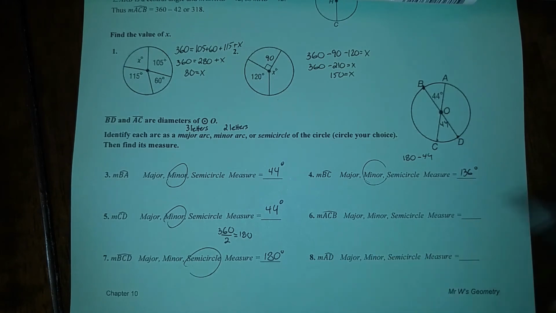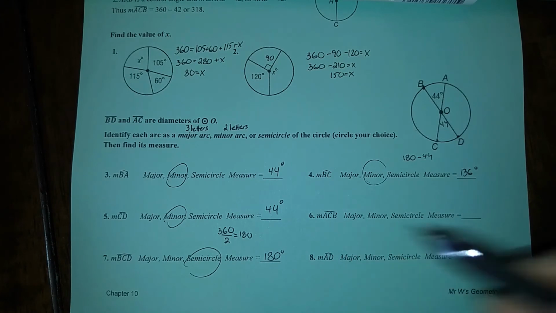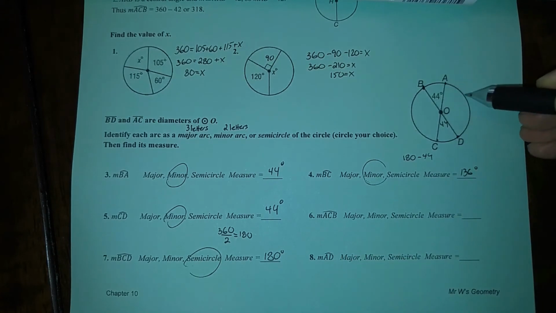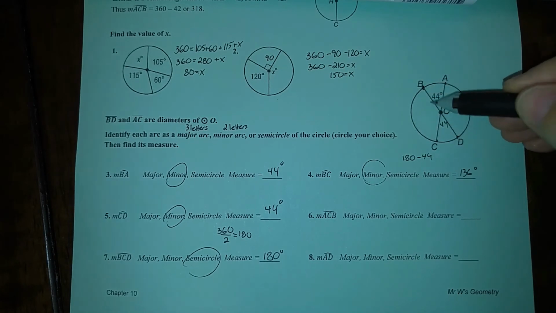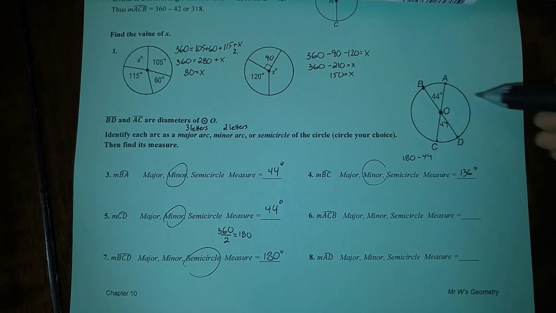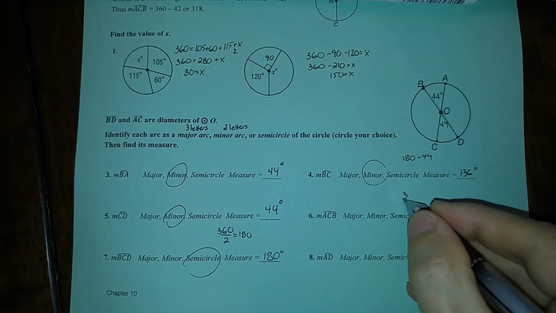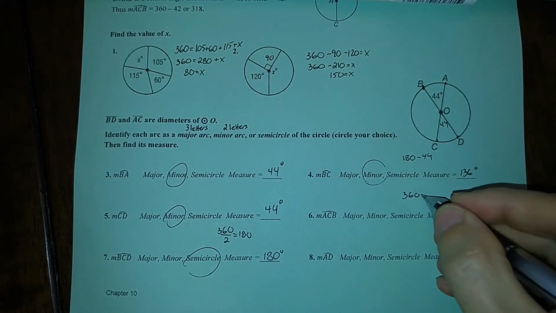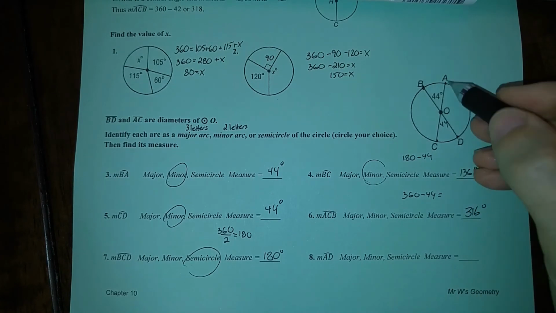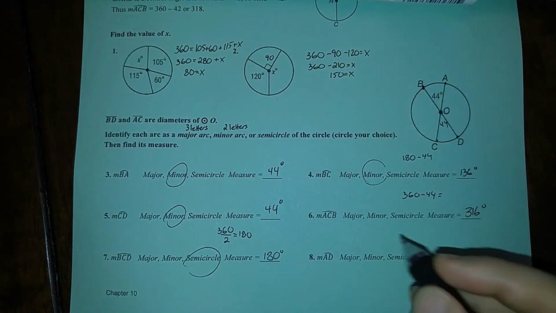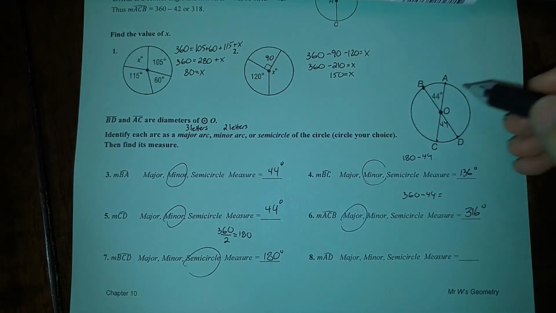Next, we have ACB. Remember, we go in the same order as these letters. So from A all the way around to C, all the way around to B. So in other words, we're doing almost a complete circle, except for this little bit right here. Remember, a whole circle is 360. Take away this little bit right here that doesn't count. And 360 minus 44 is going to be 316. Also, 3 letters, major.